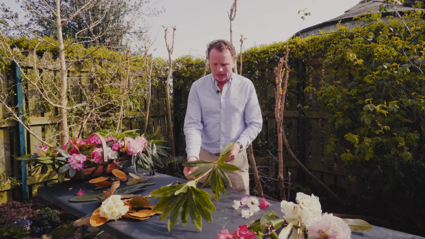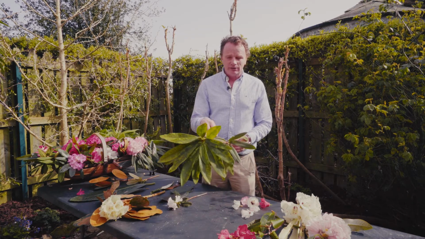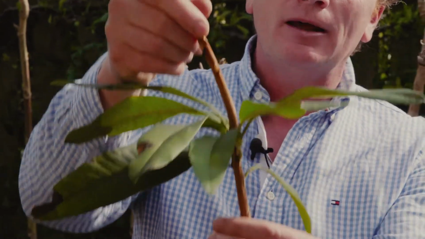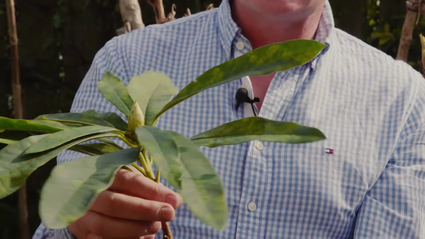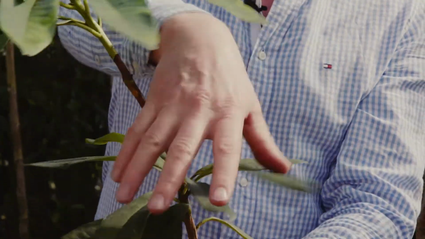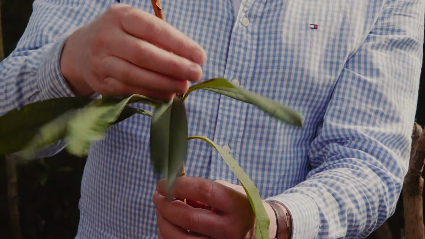So this is Rhododendron altitlerense. Rhododendron leaves are carried, they're spiraling along the stem. So you can see that they're sort of moving around the stem, but they're carried in what are called pseudo whorls. It looks as though the leaves are coming from right around the stem off one point.